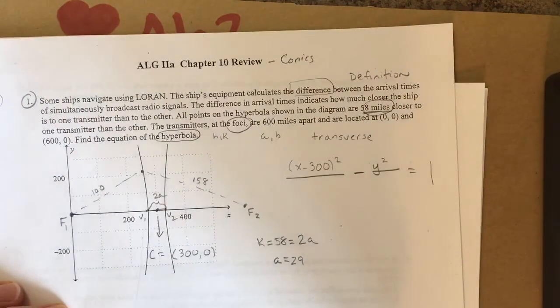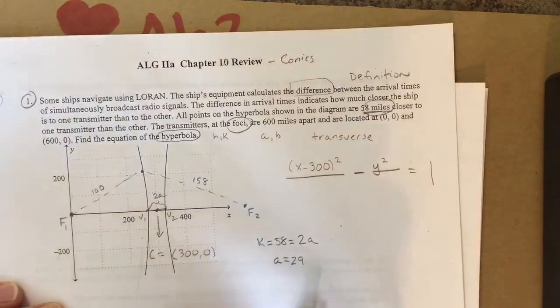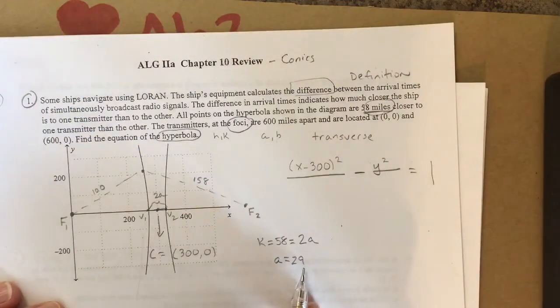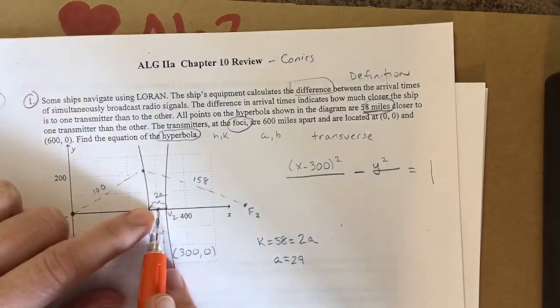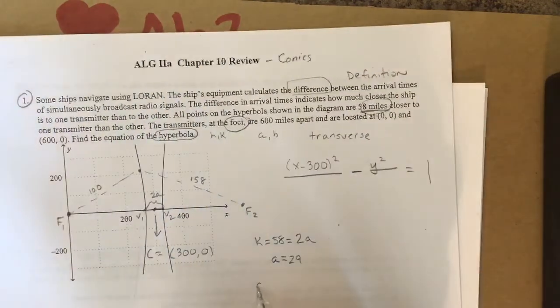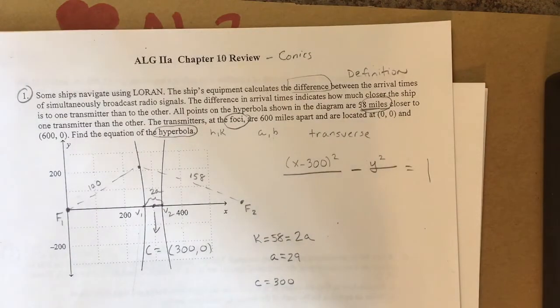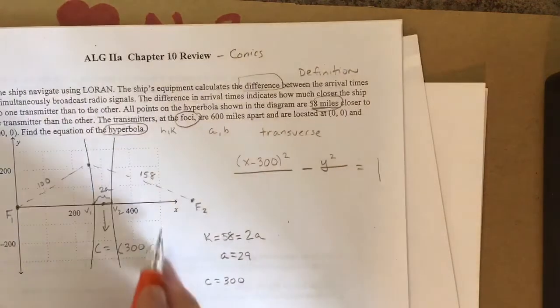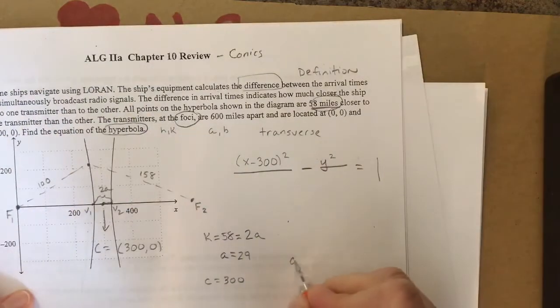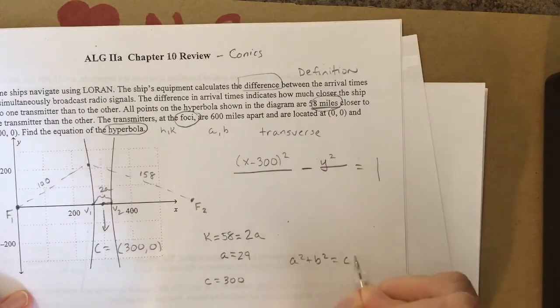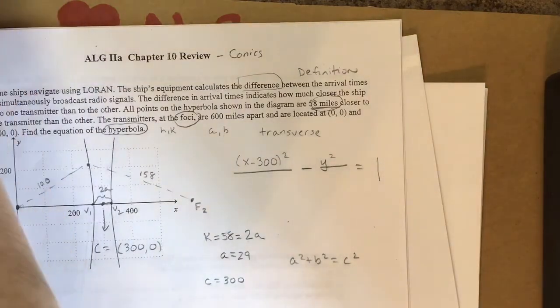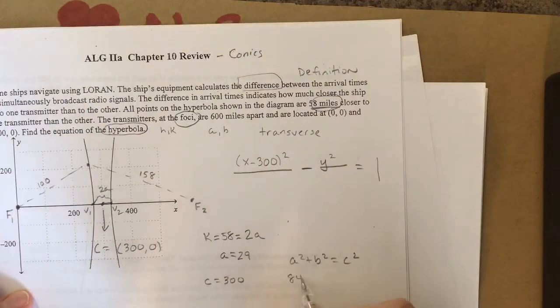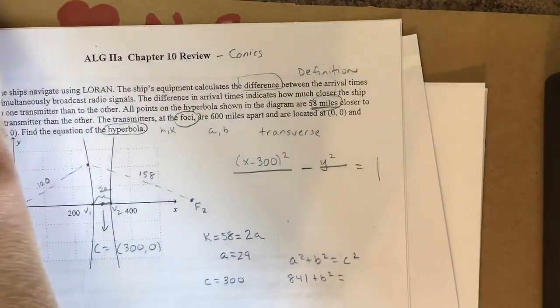Okay. What else do I know? Well, I didn't really know that, but we figured it out. That's the tougher part, right? We also know, not b, but we know c. c is the distance from the center to a focus, which is 300. Okay. So how am I going to find b? Well, for a hyperbola, it's the normal a squared plus b squared equals c squared. All right, so I'm going to get a squared, 841, plus b squared, I don't know, equals 300 squared. Big number.